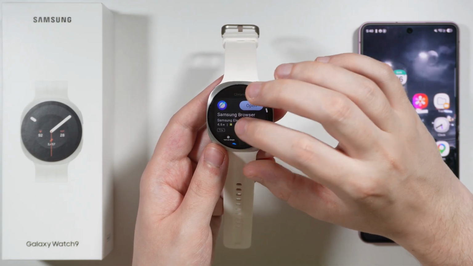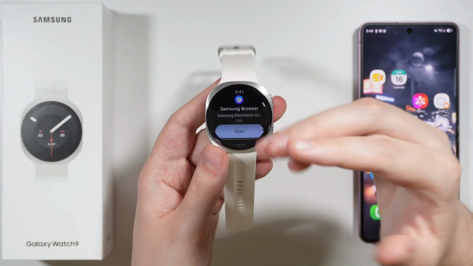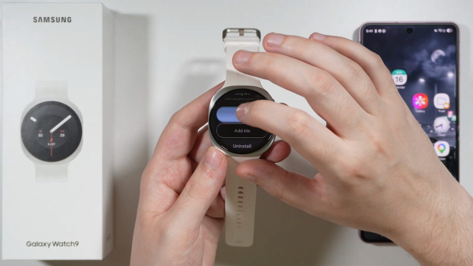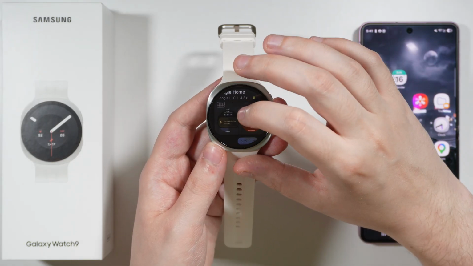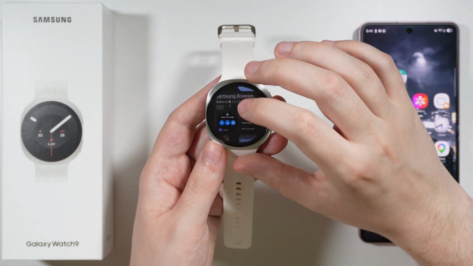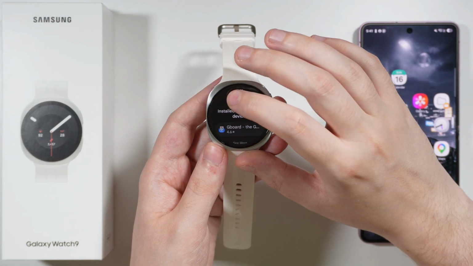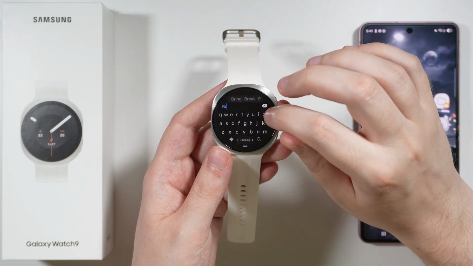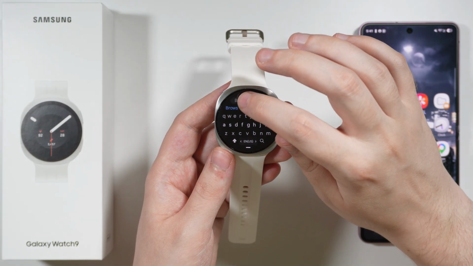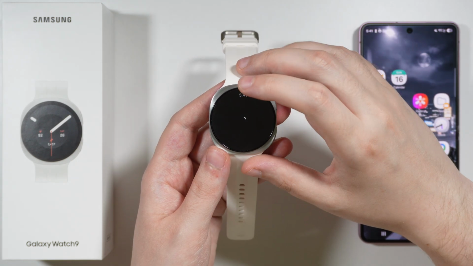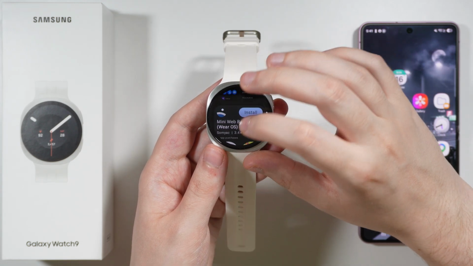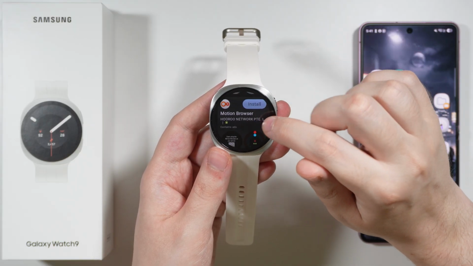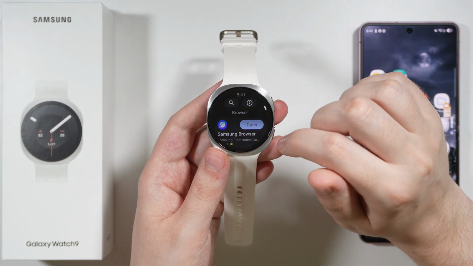But as you can see here, we have the Samsung browser. So of course, we can download this Samsung browser and you can use that to be able to browse the internet on your watch. And it seems that this might be the only browser that is available. I'm gonna also type just browser in here to see if we can find some more examples. And there is also this mini web browser. We have motion browser, so there are a couple of options.